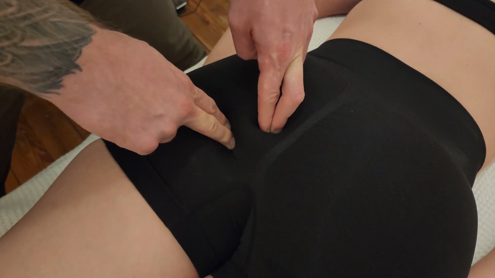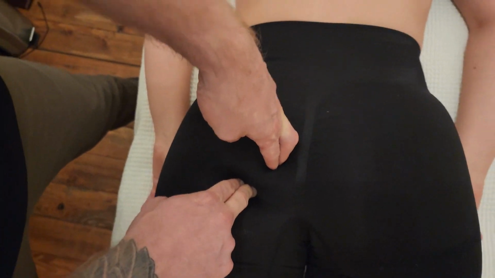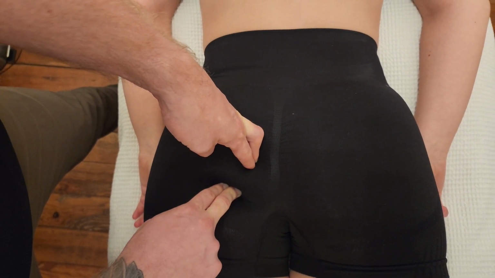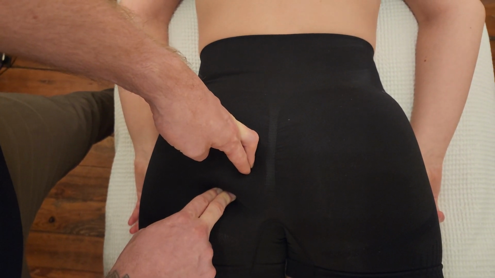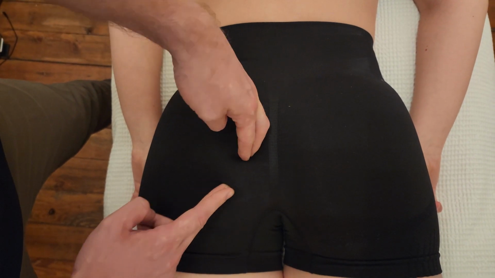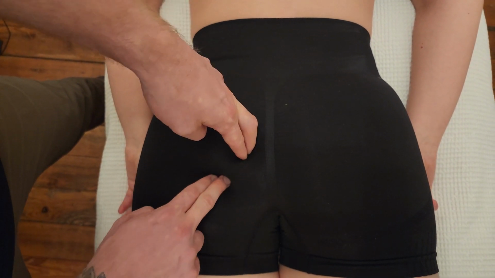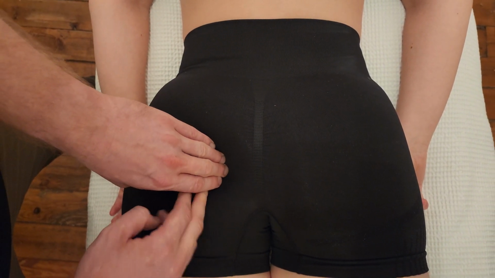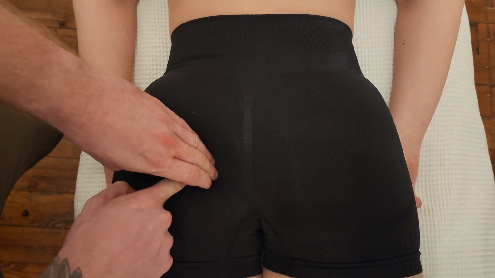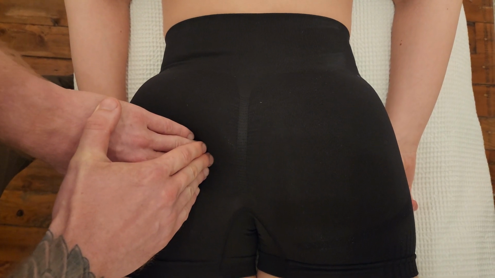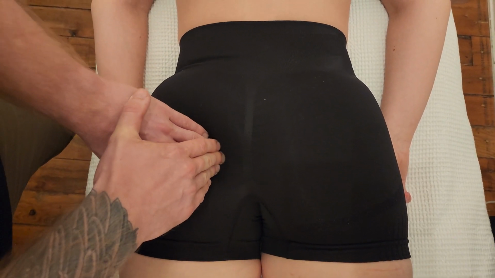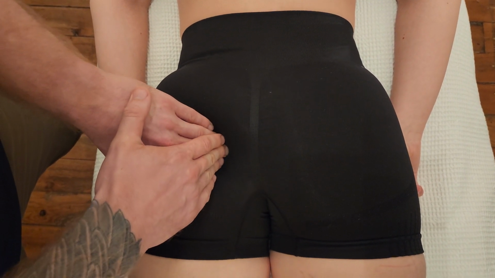If we get the camera directly over top of where I am, you will see that the sacrum is slightly more medial and the ischial spine is more lateral, creating a slight oblique fiber direction of our ligament. I'm going to go directly in between the corner of the sacrum and the ischial spine, and I'm going to travel in a superior inferior direction to strum the sacrospinous ligament.